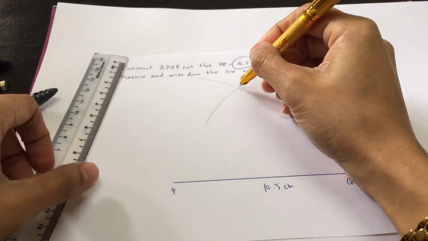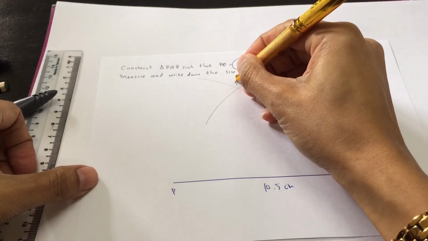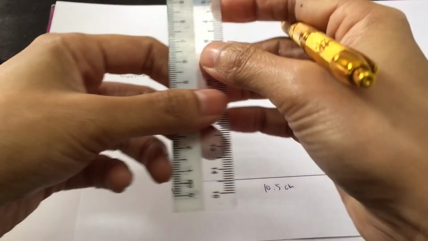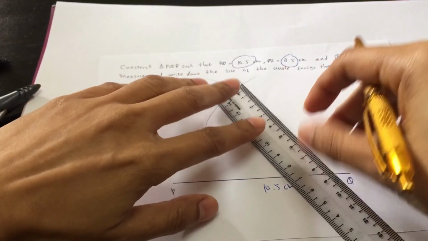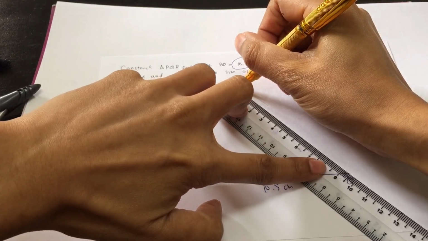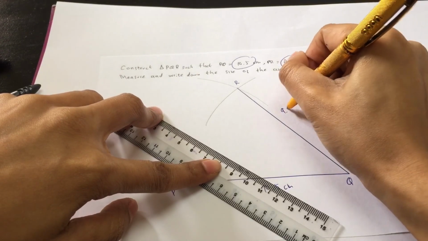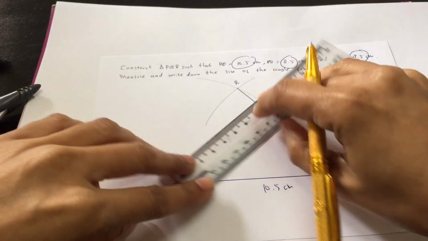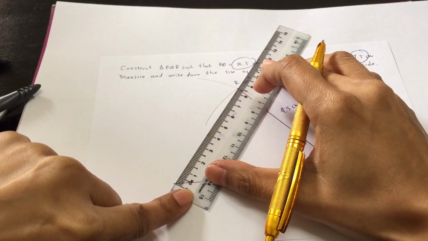Here is the meeting point between these two arcs. Label it as R. And then join QR and PR. QR is 9.5 cm and then PR is 8.5 cm.